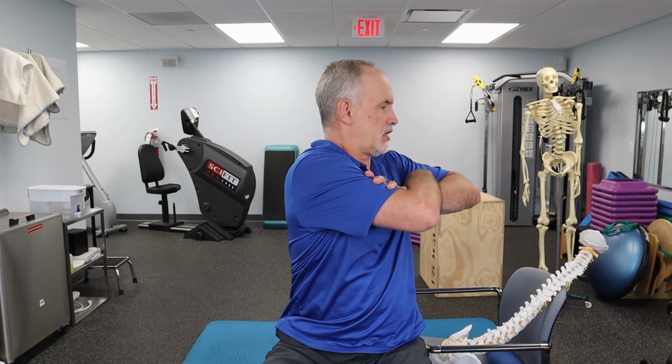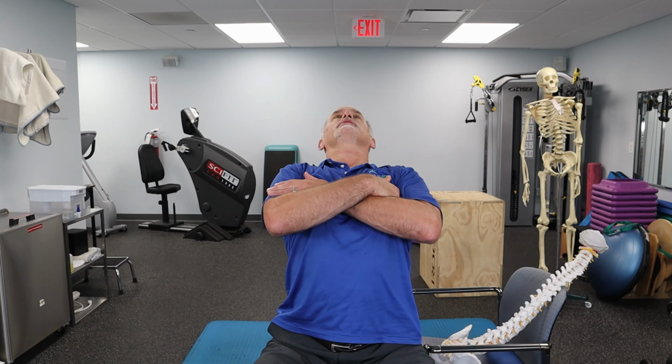So a good way to self-assess this is you can sit in a chair or even on the floor, kind of keep your hips locked. Good chairs if you have a chair with armrests here. And you're essentially going to go into thoracic rotation here to either direction. And then you're going to lean back and try and get into a little thoracic extension.